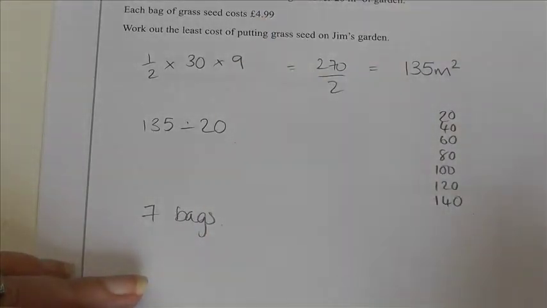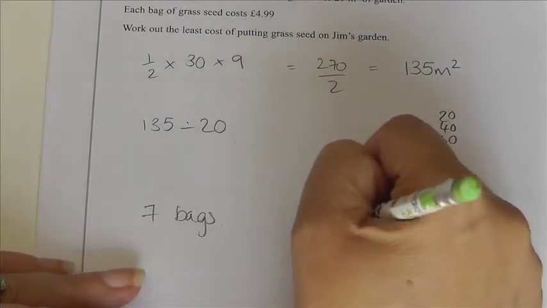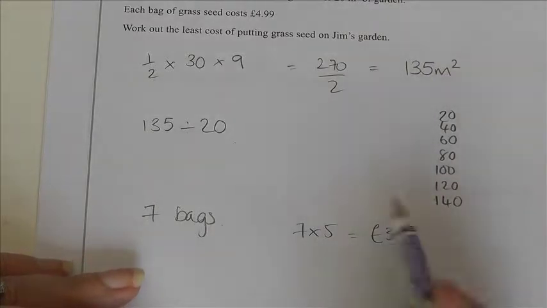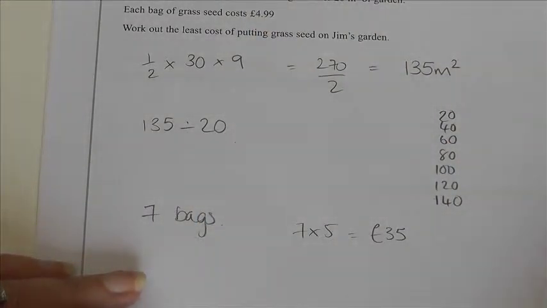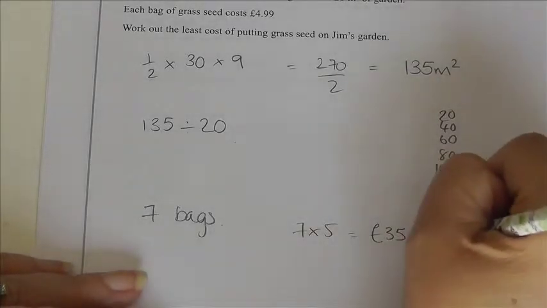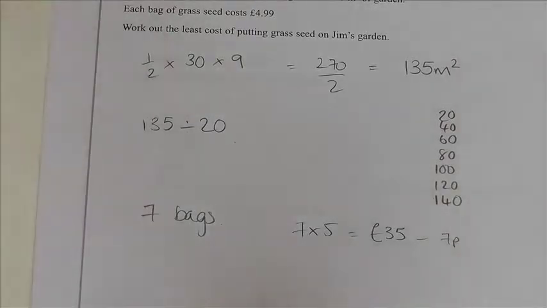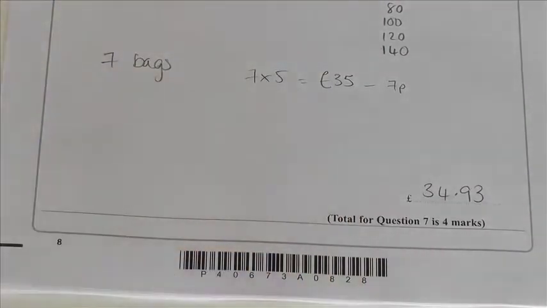Each bag costs £4.99. The quickest way to do this is 7 lots of 5, which is going to give me £35. And then I need to subtract the 7 pence, which is the penny, off of a fiver each time. So if I minus 7 pence from that, I get £34.93. And that is the smallest amount of money it's going to cost him to grass seed that lawn.